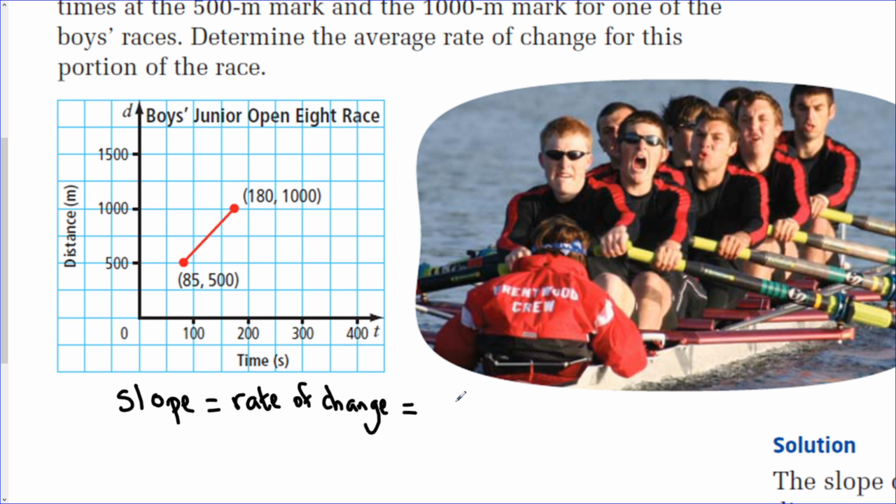Which is equal, in this case, it's still the rise over the run. So our rise is distance. So it's the change in the distance divided by our run, which is the change in the time. Hey, it's delta D over delta T. Something we've seen before. So that is the same, once again, this is review now, D2 minus D1 divided by T2 minus T1.